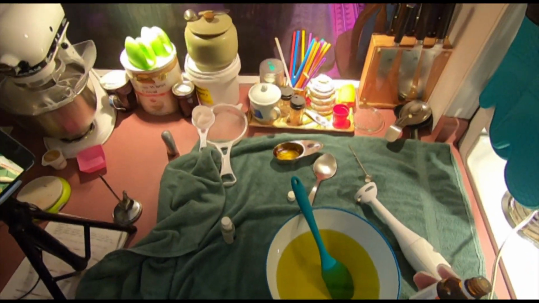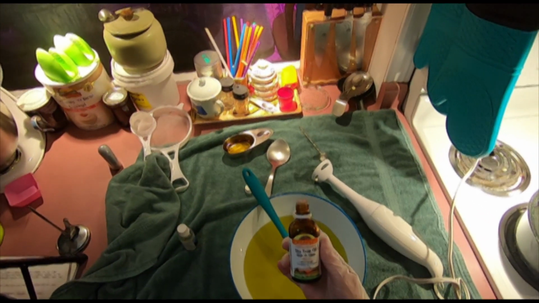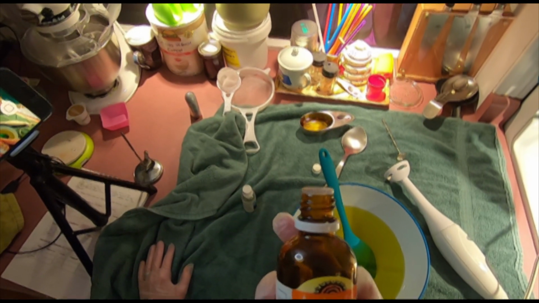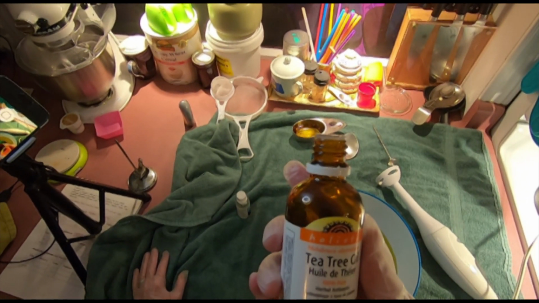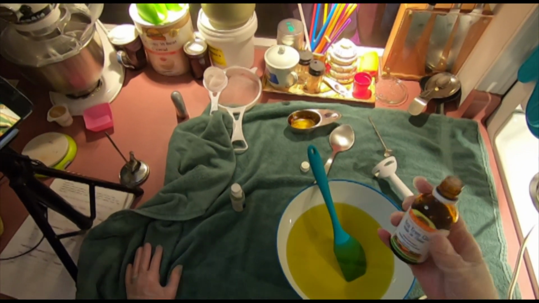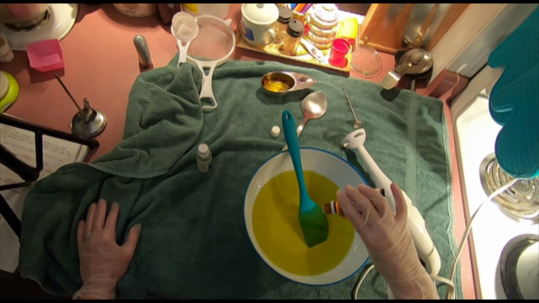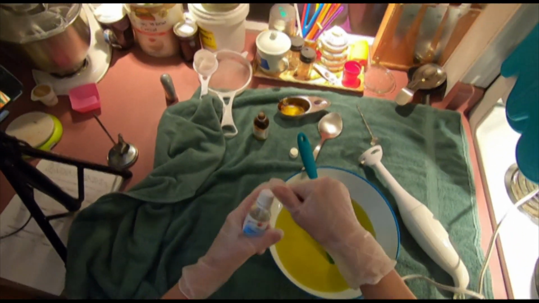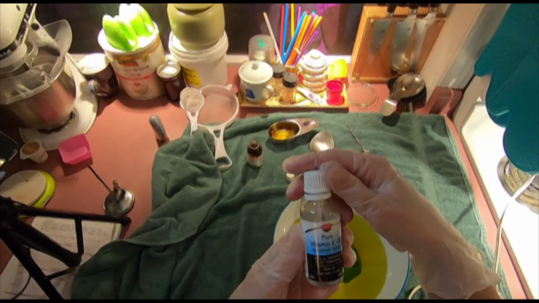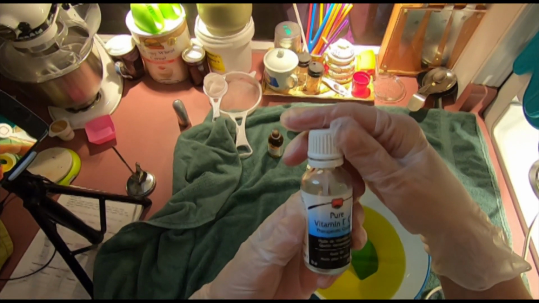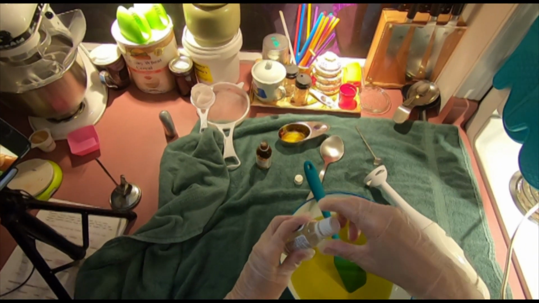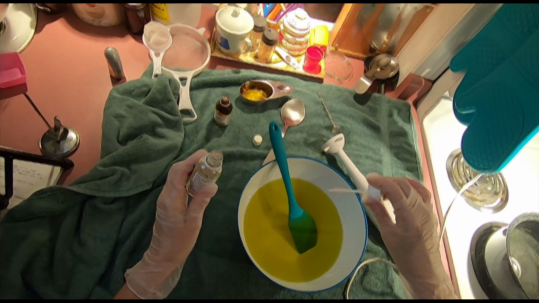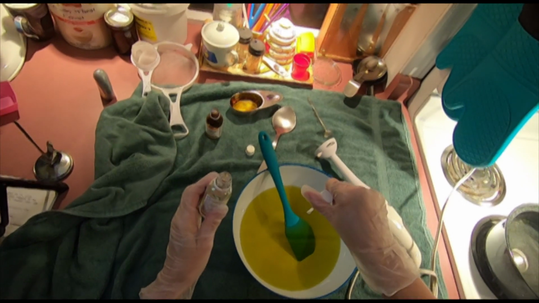However, I do add a couple of natural preservatives. One of them is tea tree oil. Can you see that? I'll bring that up. Tea tree oil. I'm just going to add a couple of drops of that into my oil mixture. And then I've also got some pure vitamin E, which is another natural therapeutic. I'm just going to drop a couple of drops of that in there.